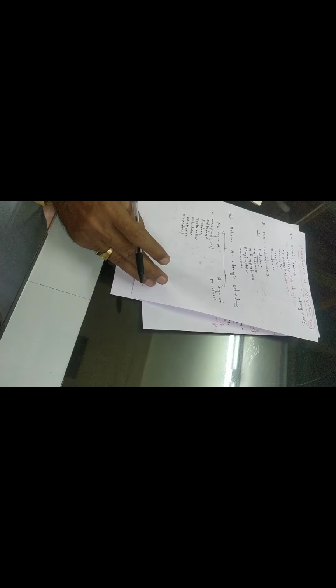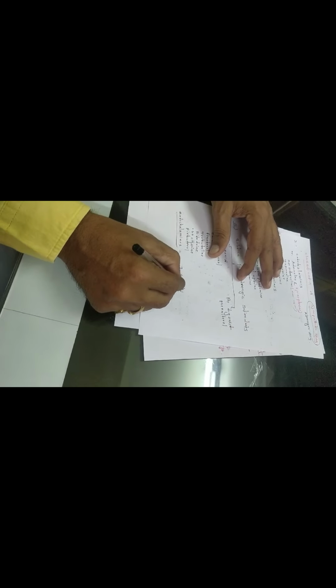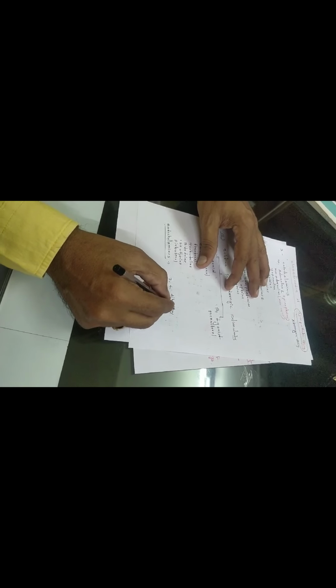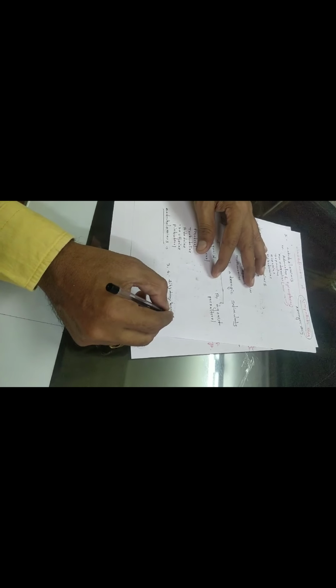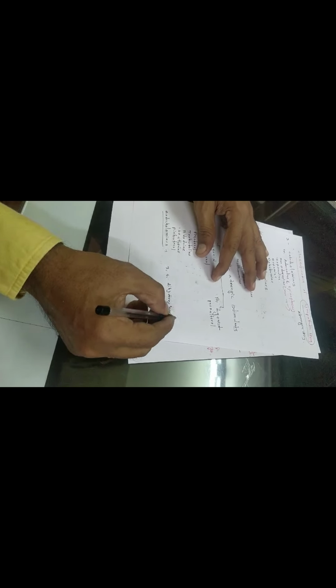Now next you can see the catecholamines. Catecholamines are drugs with the structure of 3,4-dihydroxybenzene, that is catechol.